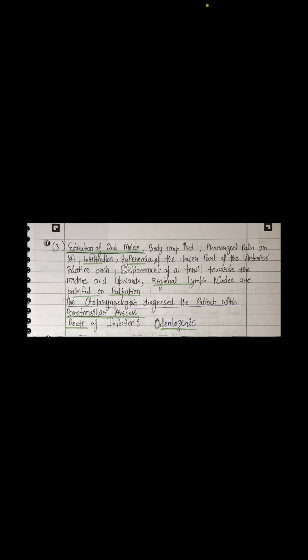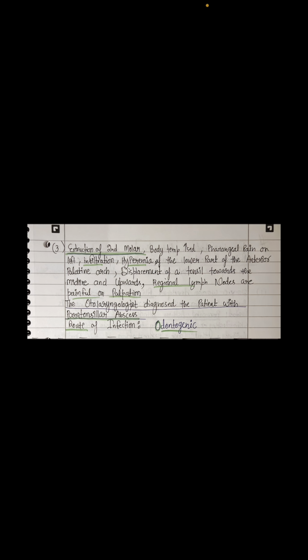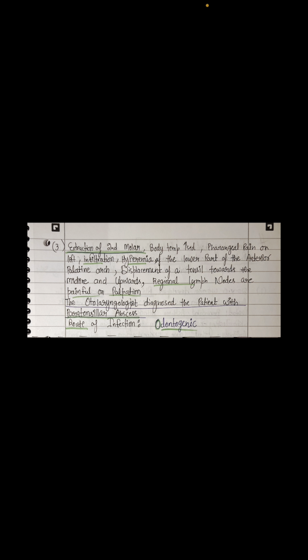Next is a similar case. The patient had an extraction of the second molar tooth. So the patient got diagnosed with a paratonsillar abscess later. What was the route of infection? The route of infection was through the teeth. The extraction of the tooth led to all this complication. So the route of infection is odontogenic, the tooth bone infection.